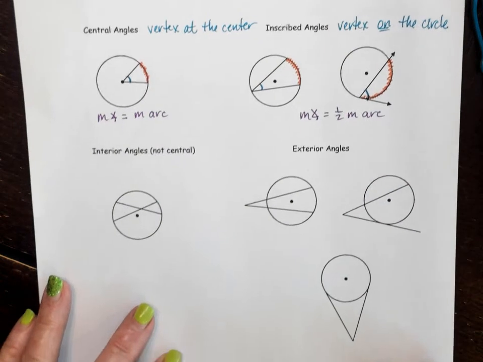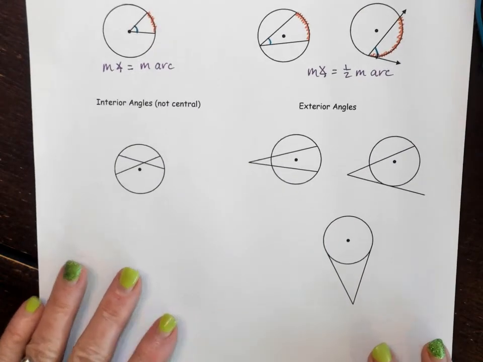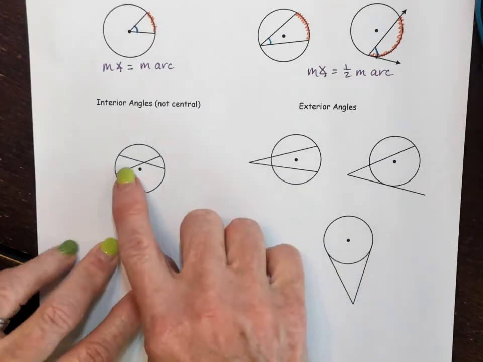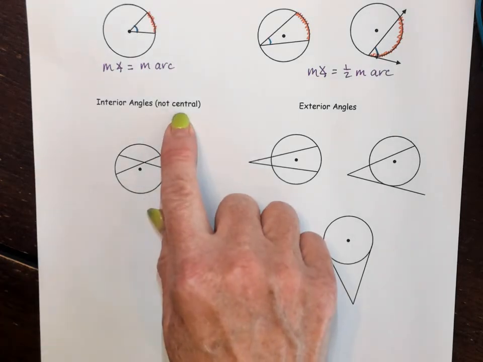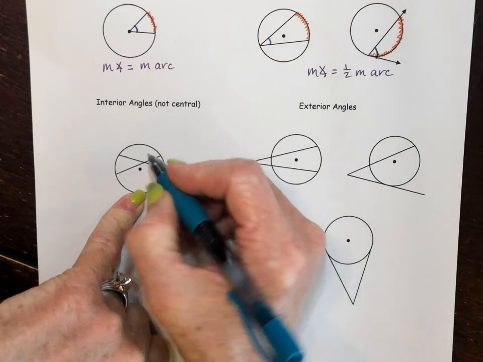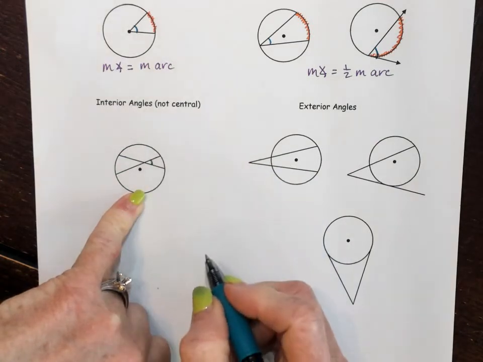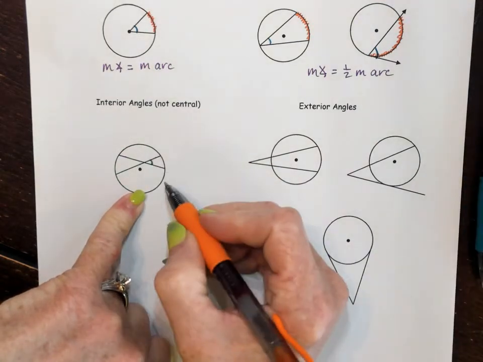All right, here's the new ones for today. Interior angles, so angles on the interior of a circle, but not at the center. So an angle like this one, then actually we need two arcs.